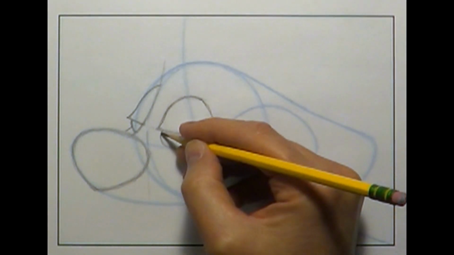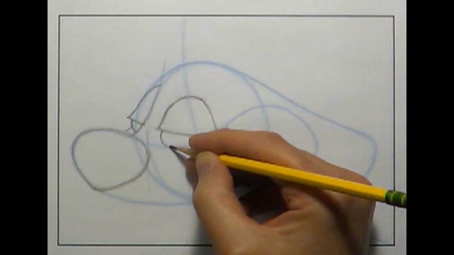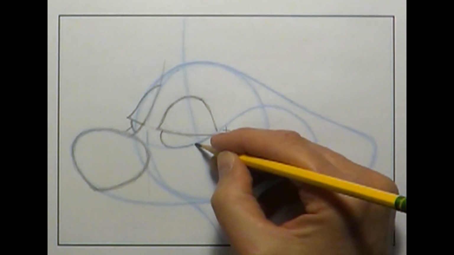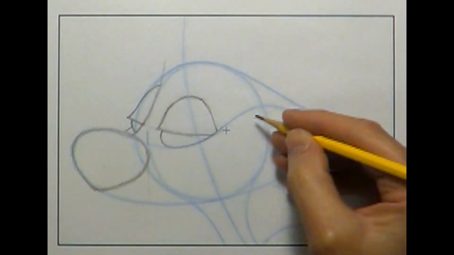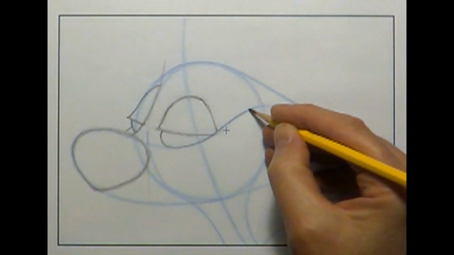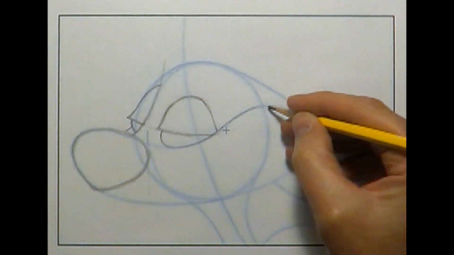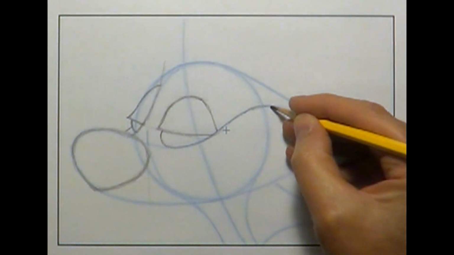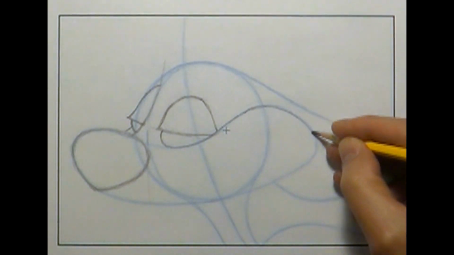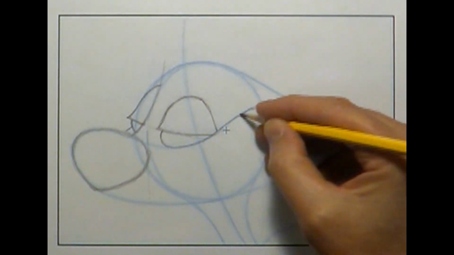Okay, and then I'm just going to continue that. I'm going to stay connected to my blue line simple shape. I'm going to come up and I'll follow this simple shape that I have here. I'll follow it around, down, and for right now I'll just kind of stop there at the end.